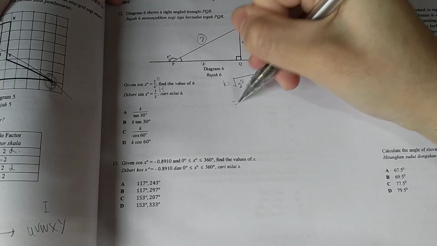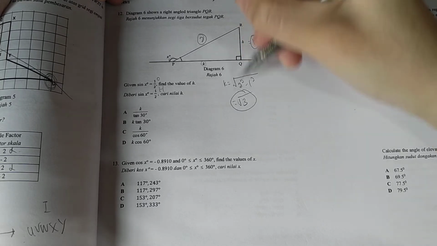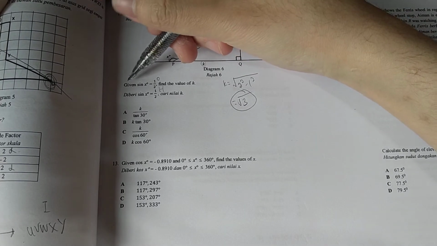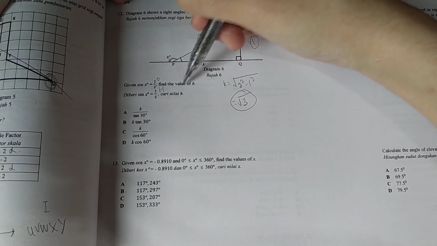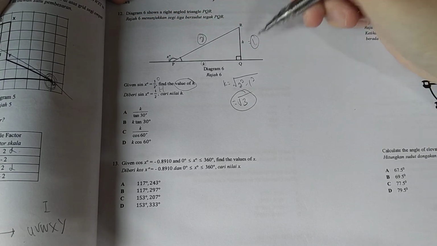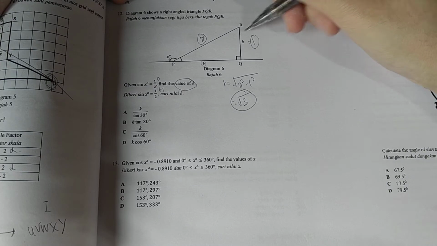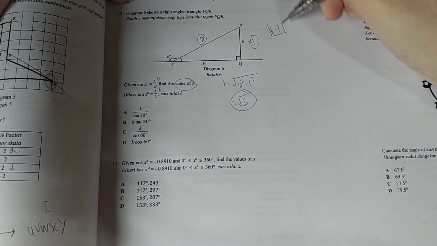Alright, so it will be square root 4 minus 1, so square root 3. So this is the value of k. So what the question wants, given sine x is 1/2, find the value of h. So find the value of h. I already know h is equal to 1. h is equal to 1.